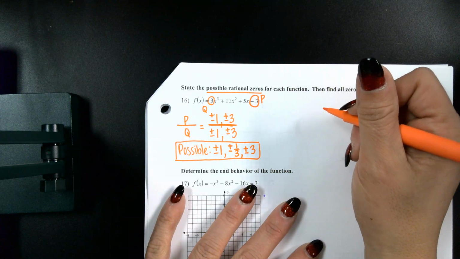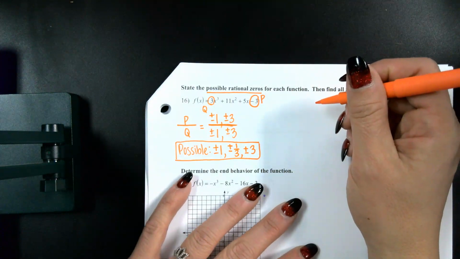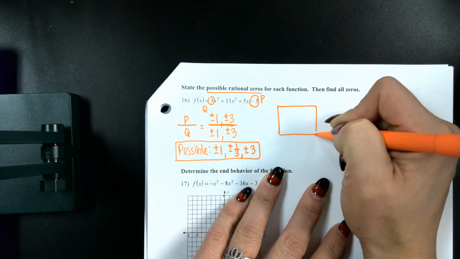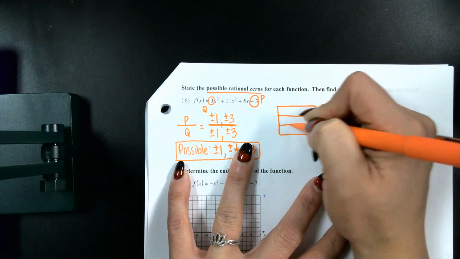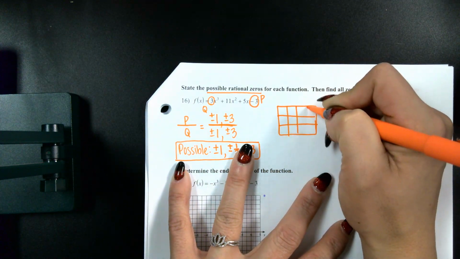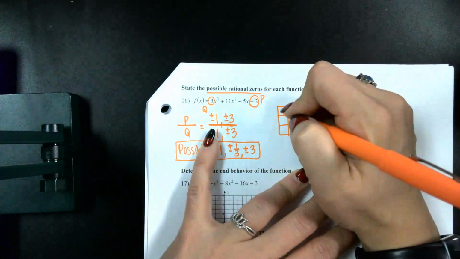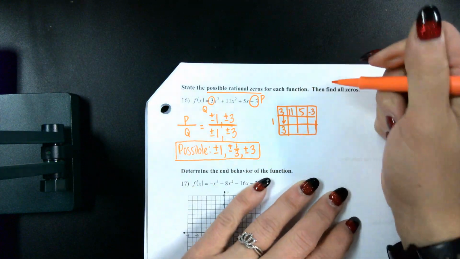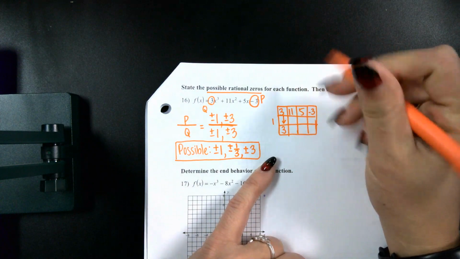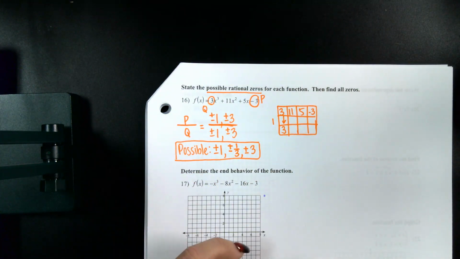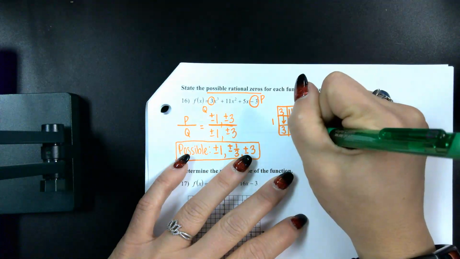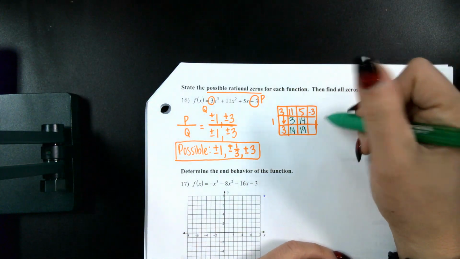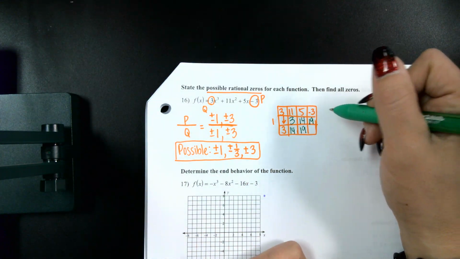Okay, so now to find the actual zeros. Do you remember how to do that? We do synthetic division using positive 1 first. And if the positive 1 doesn't leave us with a remainder of 0, we do negative 1. So we have 3, 11, 5, and negative 3. And we're going to use the positive 1 first, see what happens. 1 times 3 is 3, then you get 14. 1 times 14 is 14, then you get 19. Now look, I already know this is not going to give us a remainder of 0. That one's out.